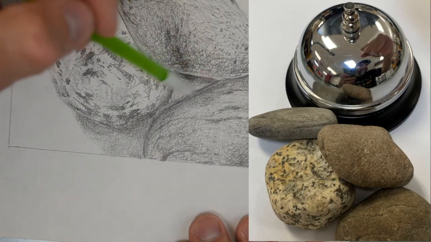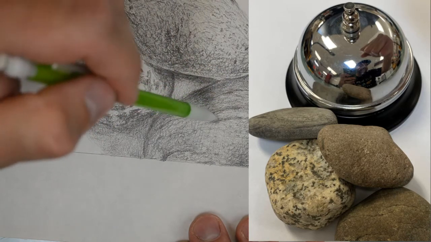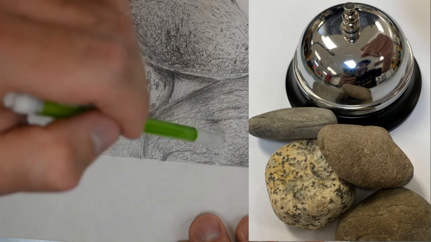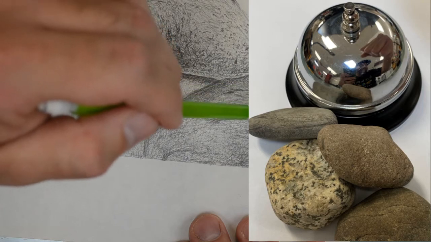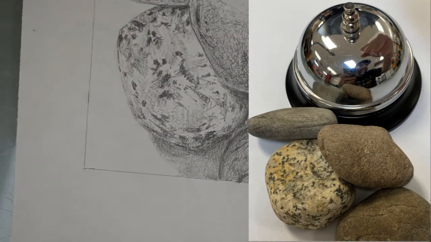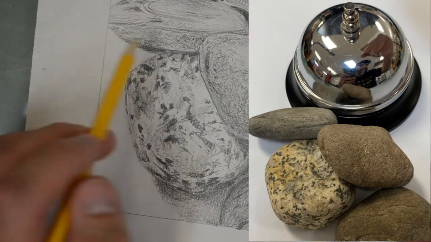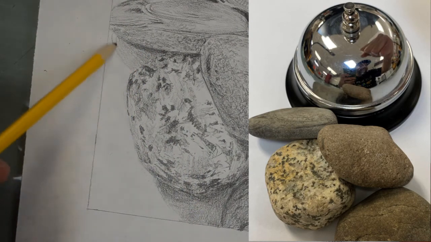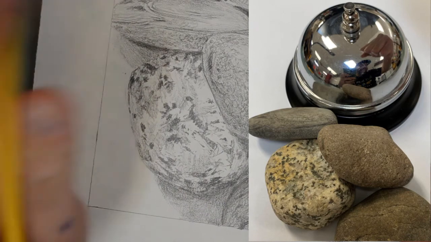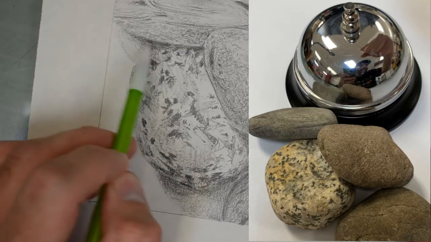What I did was I measured a smaller space inside of the boundaries of the paper, which was 6 by 8. That was the size of the rectangle that I measured. And I did that because then my drawing wouldn't have to be so big, and I could make a smaller drawing, which would save me time, but I would still be able to make something of high quality.